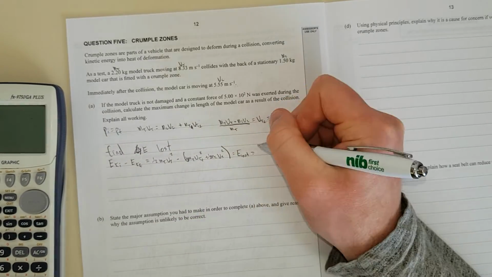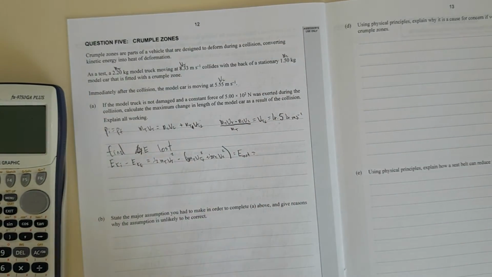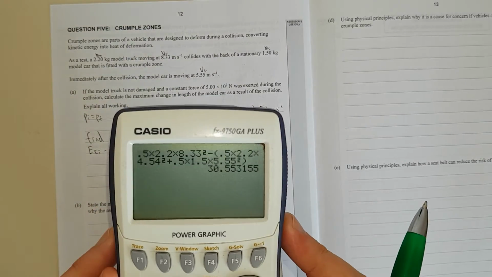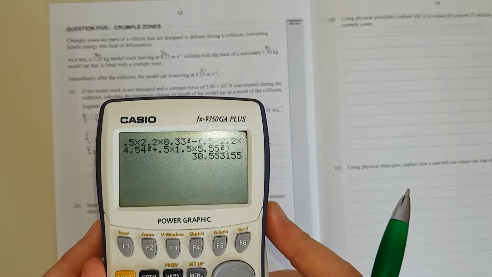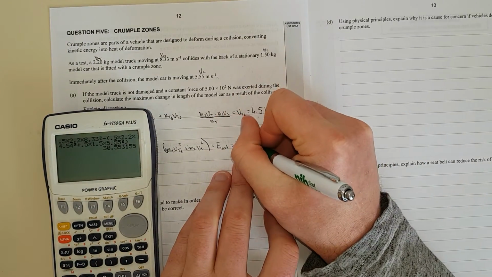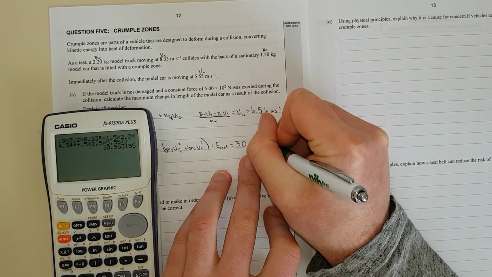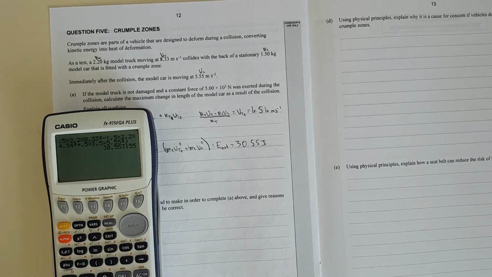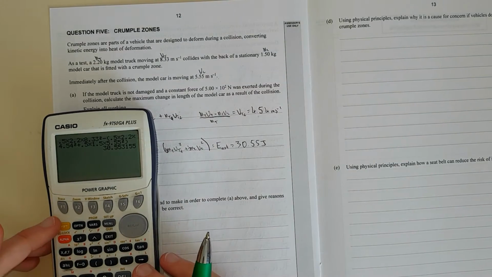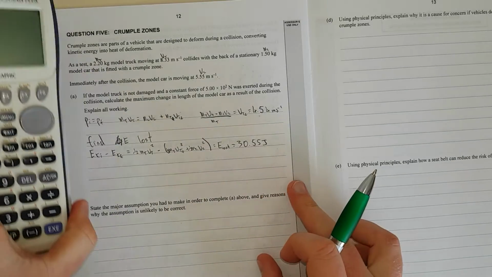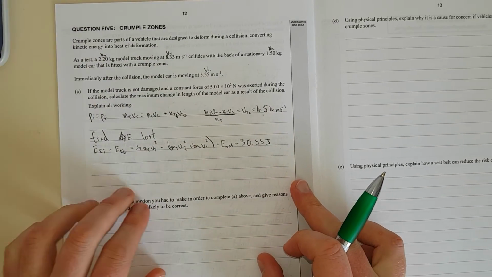And I'll just do this on my calculator quickly. And hopefully you can see all my working in there. You can pause the screen if you want to. We get 30.55 joules. So this is the energy lost to the environment. We're going to make a massive assumption here, which is kind of true, and I'll get into why-ish soon.